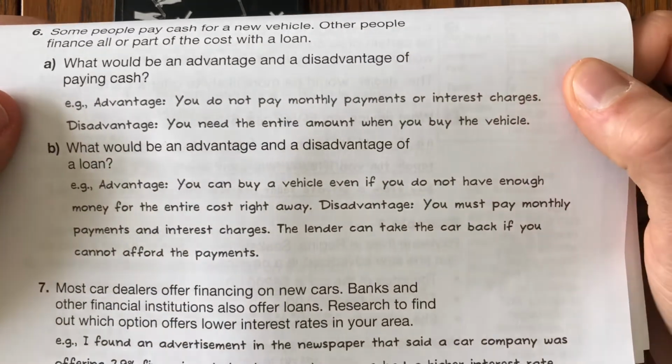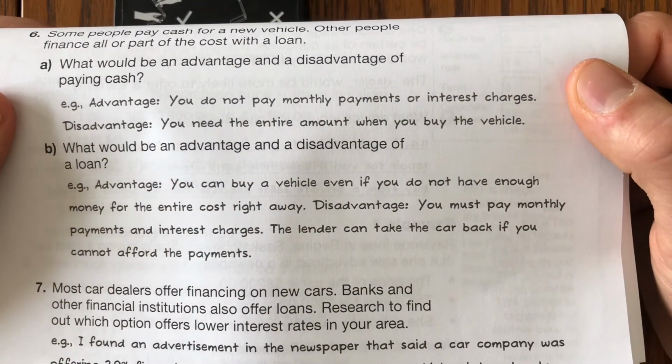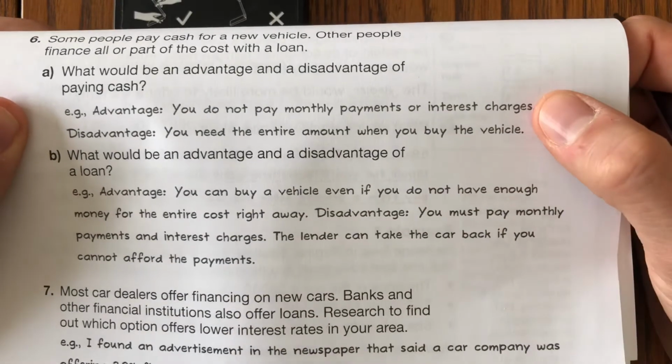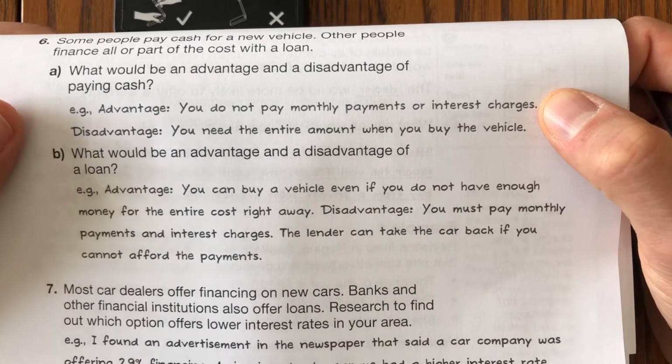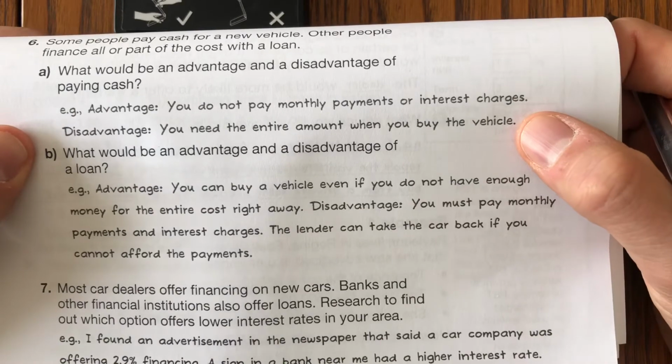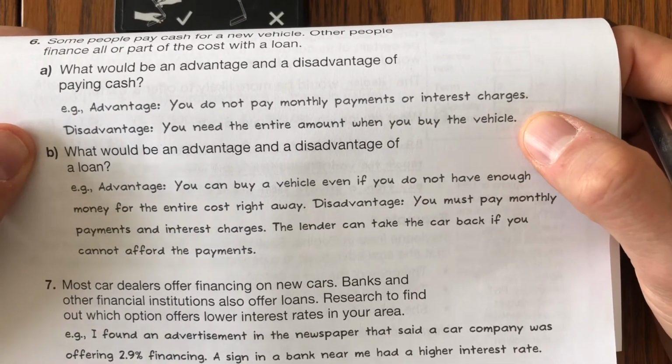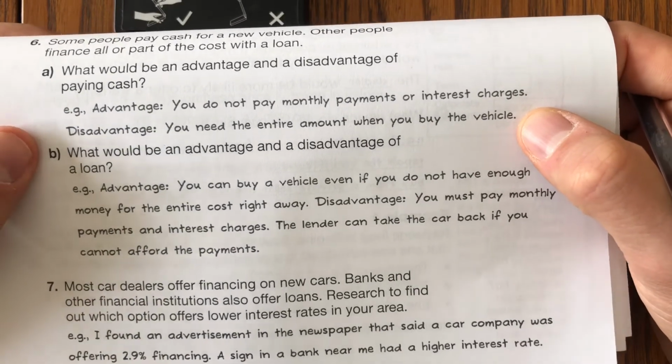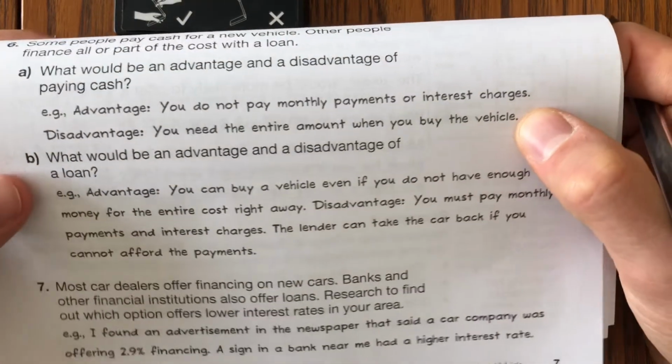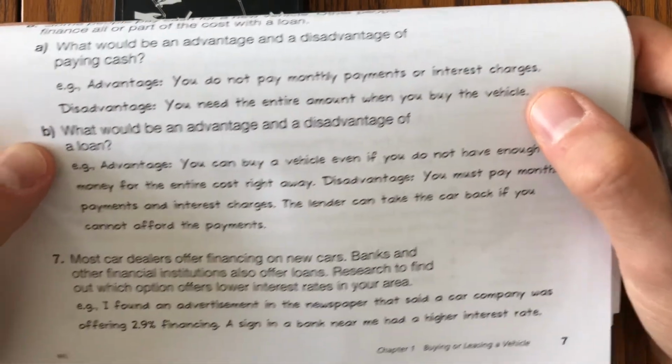An advantage would be you do not have to pay monthly payments or interest charges when you drop that huge payment right away on a car. But a disadvantage is you need the entire amount when you buy the vehicle. And not many people have like 40 grand in their pocket to buy a brand new car.